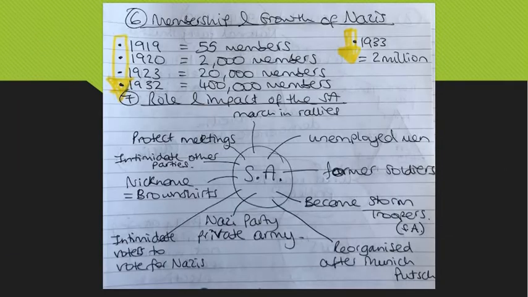In this slide, I made notes on the membership and growth of the Nazis, but when I read the information on the role and impact of the SA, I found more statistics about the growth of the Nazi Party, so I decided to add the bullet point 1932 and 1933 underneath section 6 in my notes, membership and growth of the Nazis.